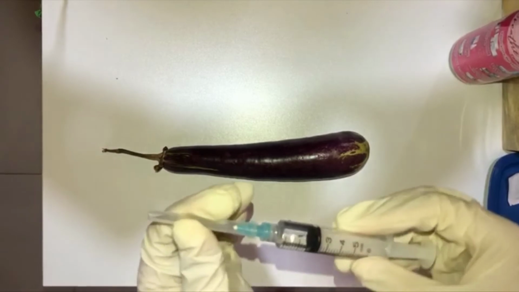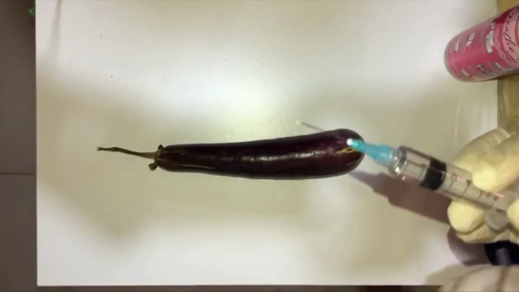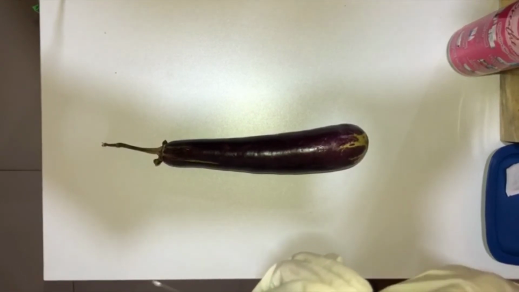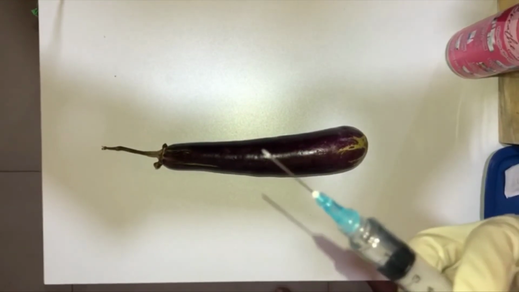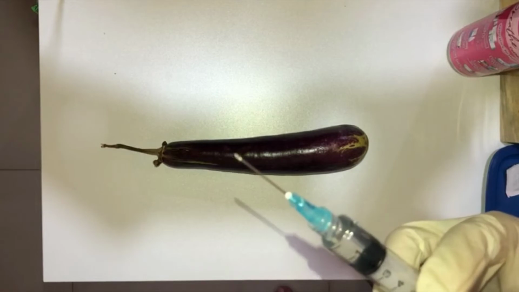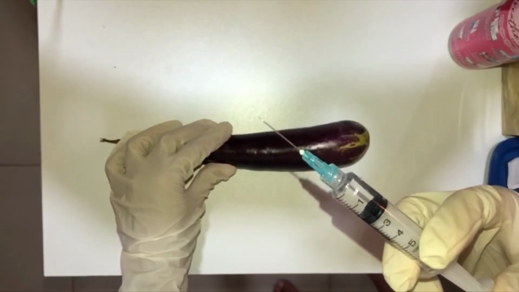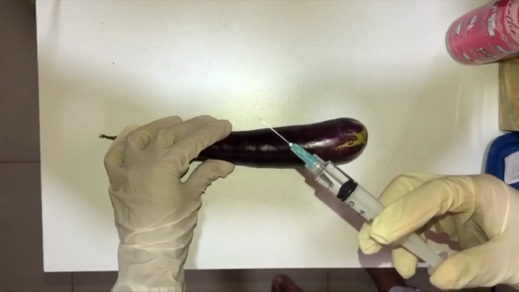Remove the needle cap by pulling straight off. Hold the syringe between the thumb and forefinger of your dominant hand as if you're holding a dart. Insert the needle quickly and firmly at a 45 to 90-degree angle. Release the pinch of the skin.